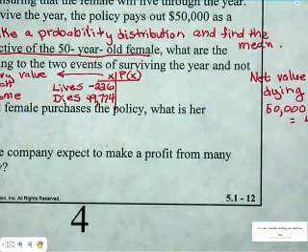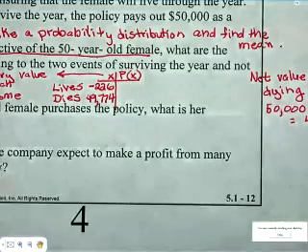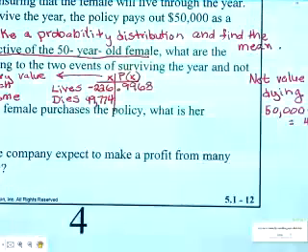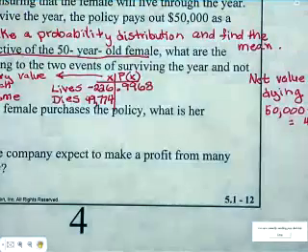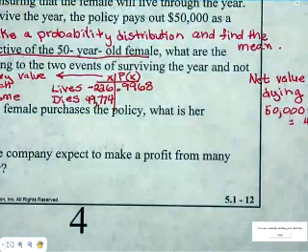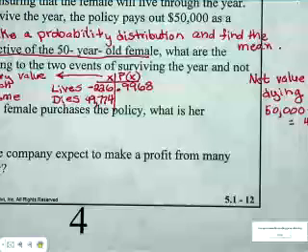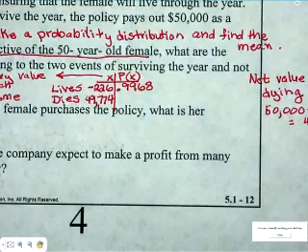Everybody okay with both of those X's? All right, what about the probabilities? What is the probability that she's just out $226? That's 99.68%. She's probably going to live, and so she's probably going to lose $226. What's the probability that the estate gains $49,774?